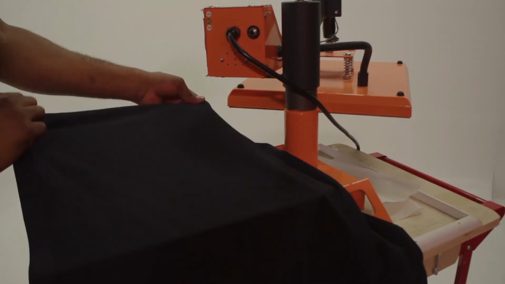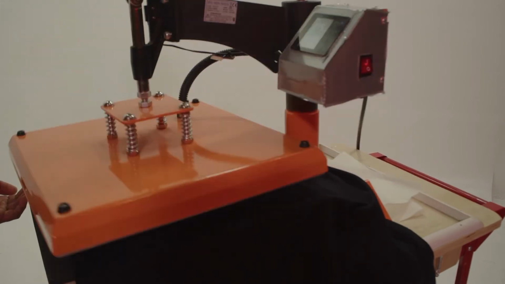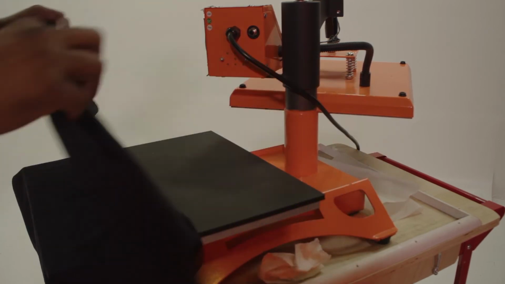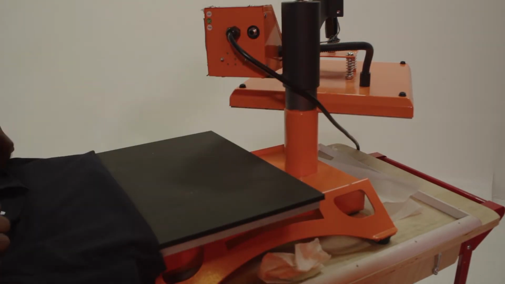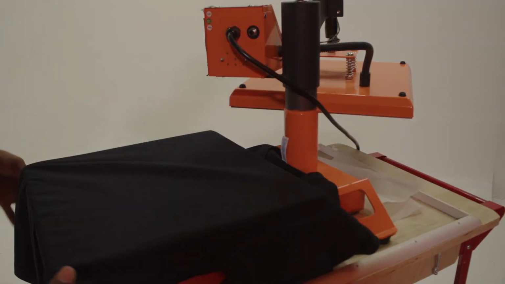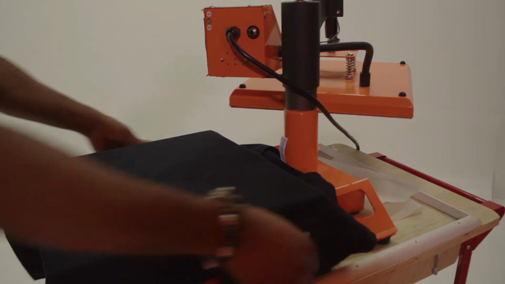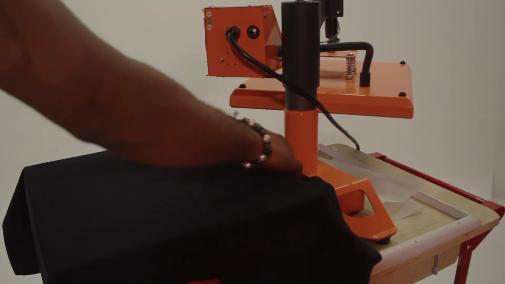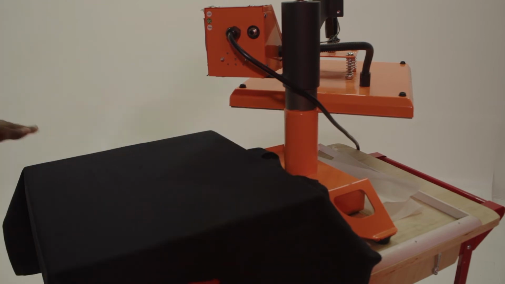Count to about 5 in your head and then let it up. Right. So how I measure these, little trick, put the neck right in the middle.